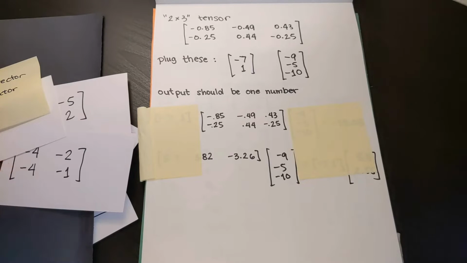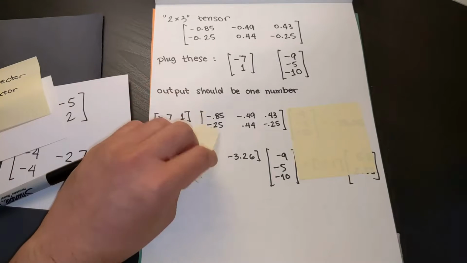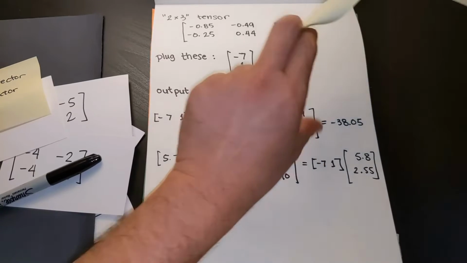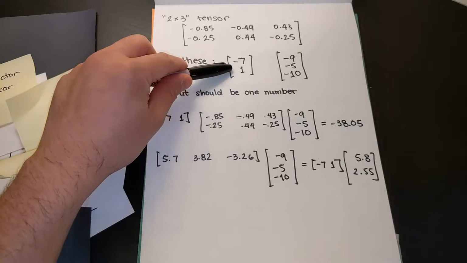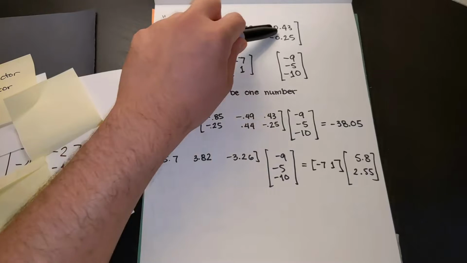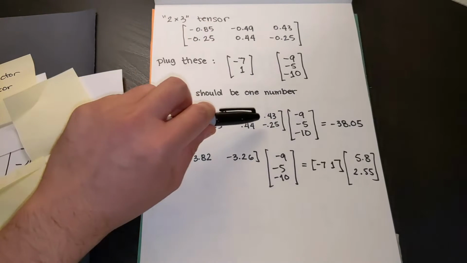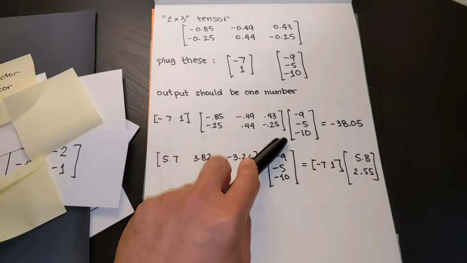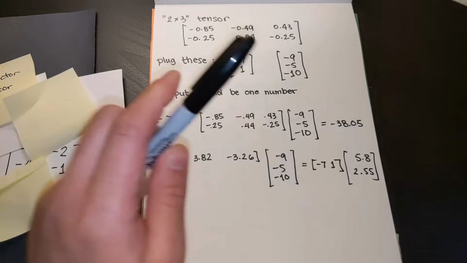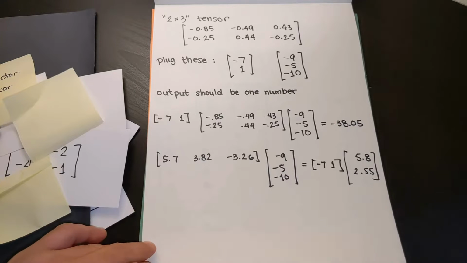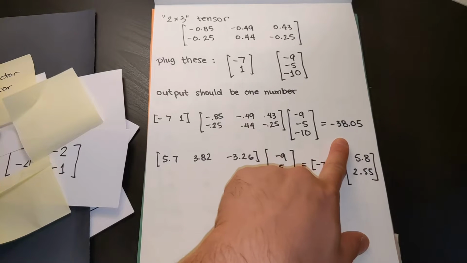We plug vectors like these. This goes to here, this goes to here. The tensor goes in the middle, and we multiply them like your ordinary matrix. The output is one number.